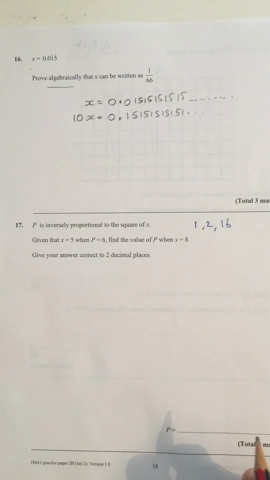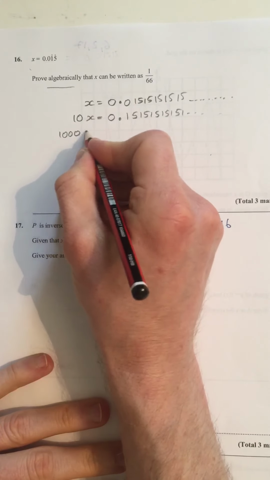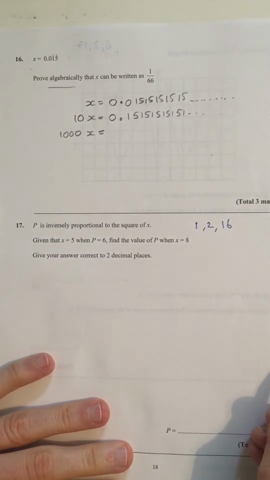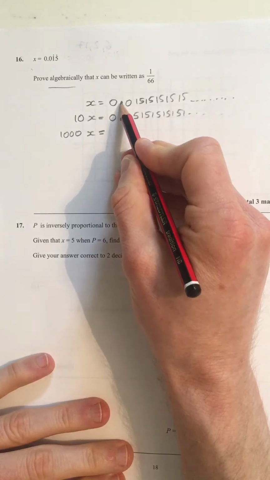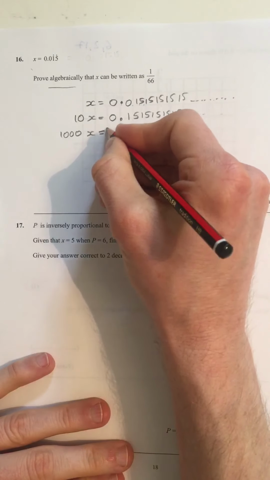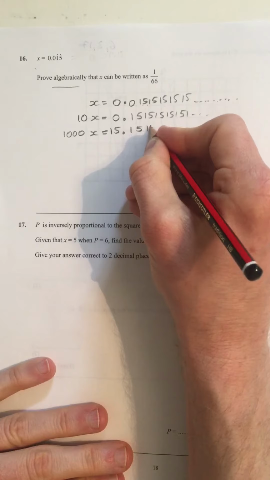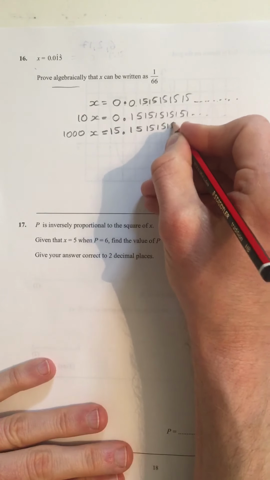So that's timesing that number by 10. I am now going to times that number by 1000. And the reason I'm going to times it by 1000, so that would move the decimal point 1, 2, 3 spaces, that would give me 15.151515 and so on.